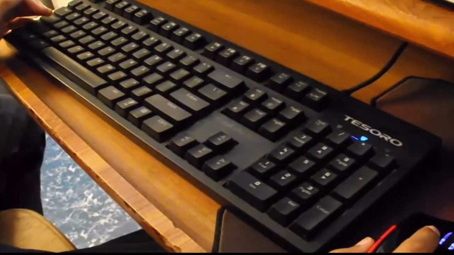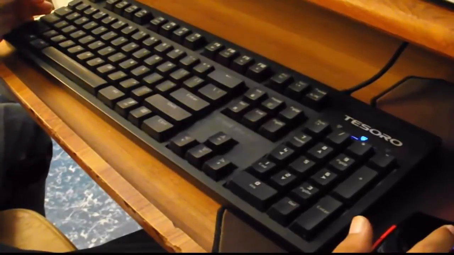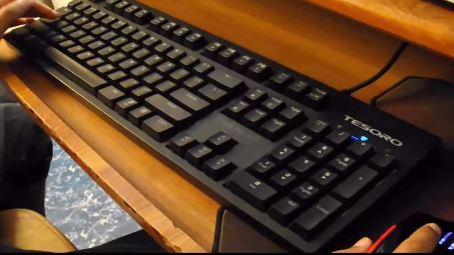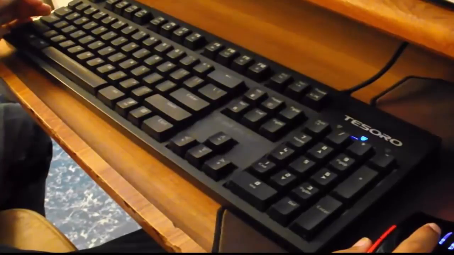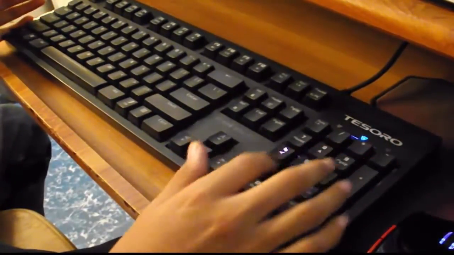In this effect, all the LEDs are turned off, or you can say set to black color, but when you press any key, the key lights up in the color you have selected in the illumination tab and turns off after a while, as you can see.